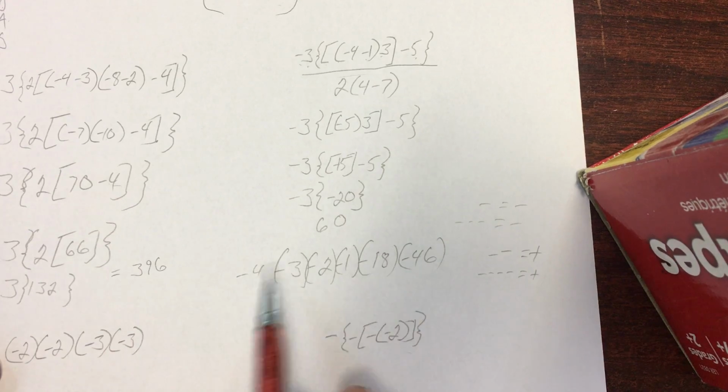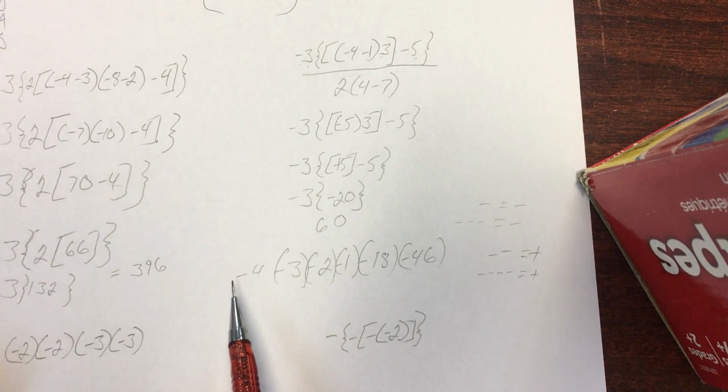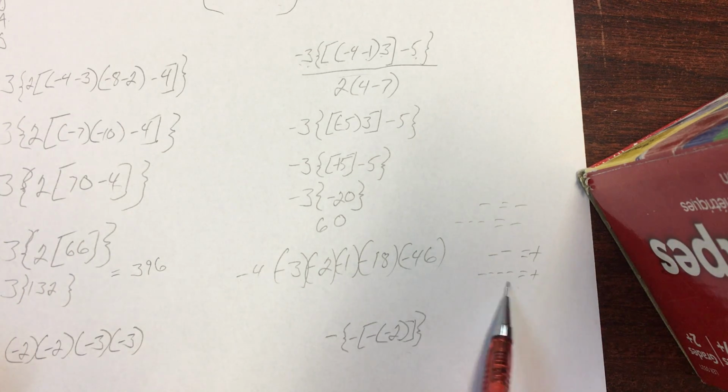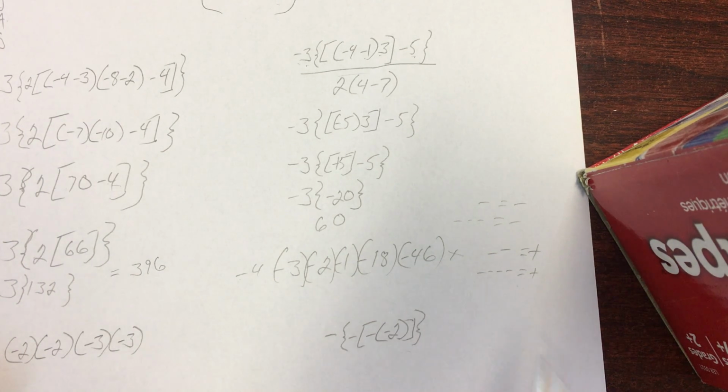Let's see if this solution will be positive or negative. We have 1, 2, 3, 4, 5, 6 negatives. Therefore, it's an even number. We're going to have a positive solution.